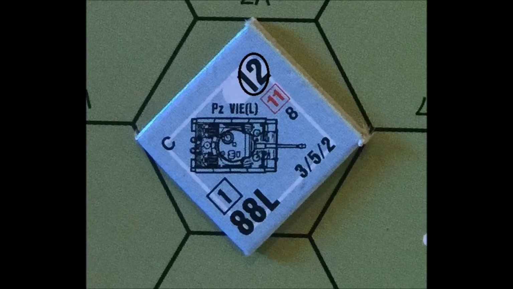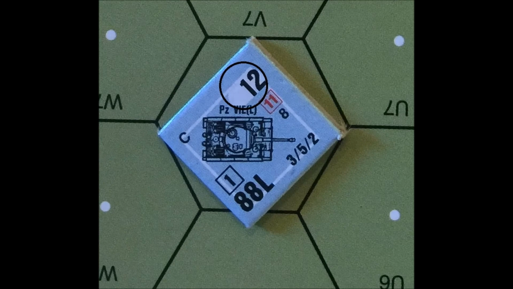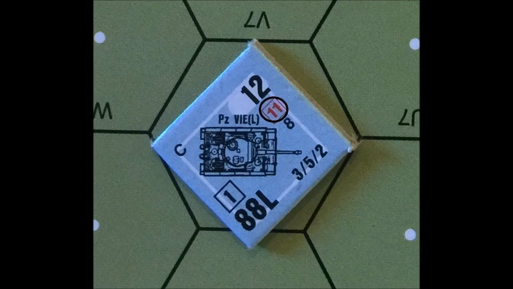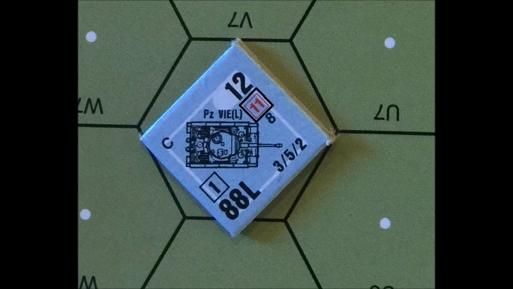The 12 represents the number of movement points this vehicle has. The fact that the 12 is inside a white oval tells us that this is a fully tracked vehicle. The 11 is the frontal armor for this vehicle. You will notice that the 11 is red. Just like in our gun videos, the red symbolizes that this is a big vehicle and it's easier to hit.